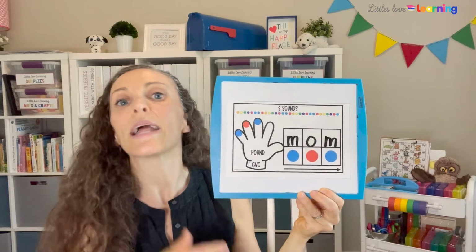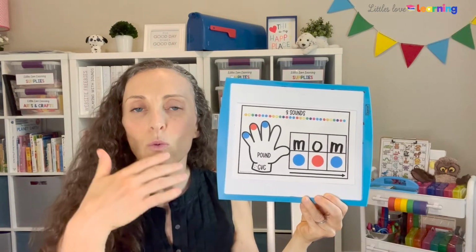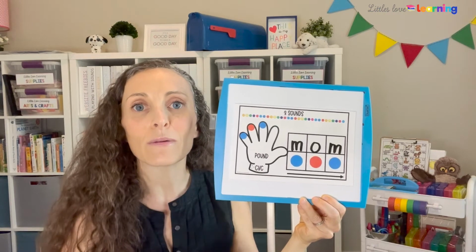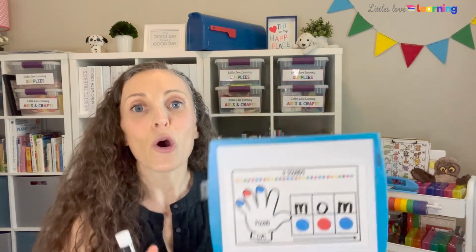So don't forget, blending is so important, and I think we should focus on that, but don't forget the segmenting. They need to be able to know how to spell these words. So oftentimes, kids are able to read more words than they can spell. Spelling is a different task, much more difficult, and so we want to make sure that we are incorporating this segmenting work and this spelling work as much as we can, even with pre-K, kindergarten, first grade, of course. We want to make sure that we're incorporating that segmentation as well.